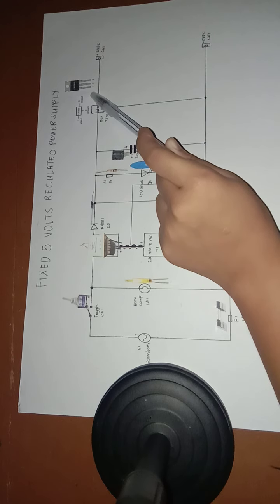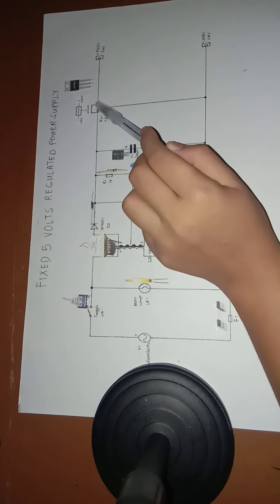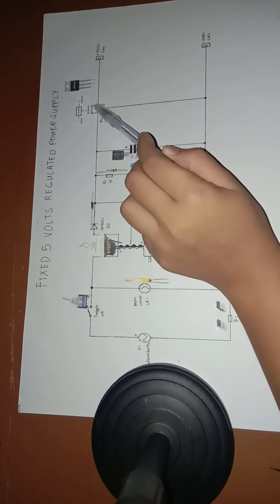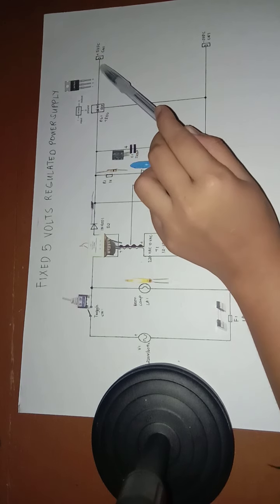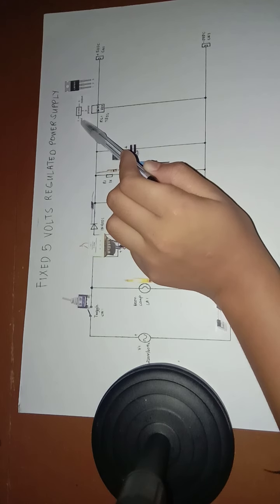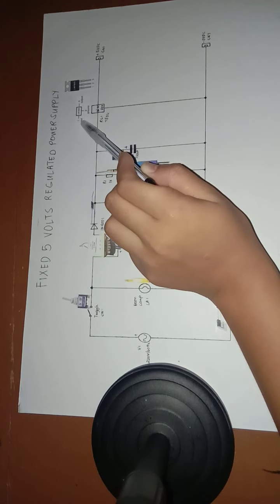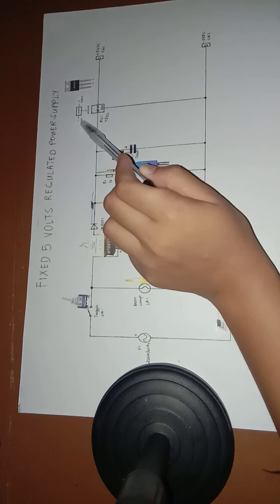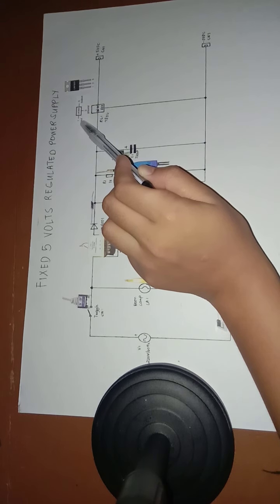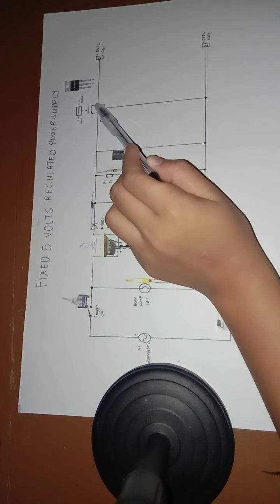The 3-terminal voltage regulator is IC3. The IC3 terminal or pin 1 is the input pin. It is for accepting incoming DC voltage.